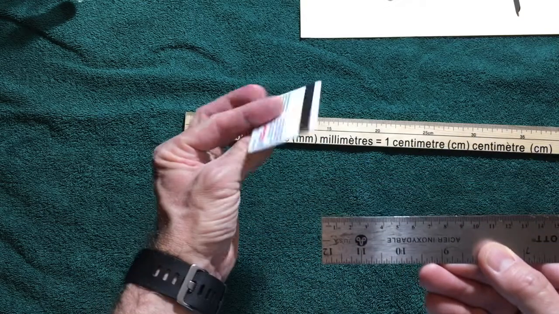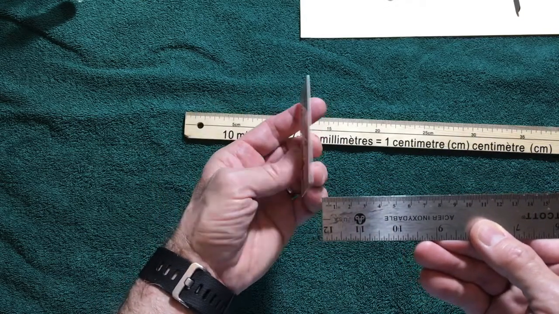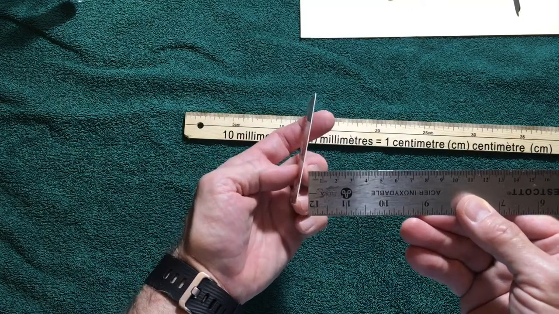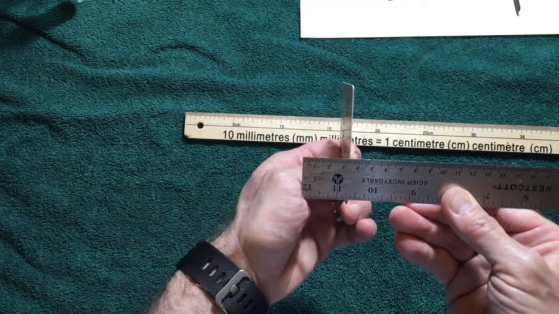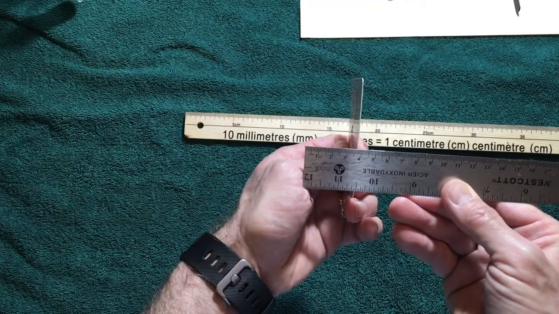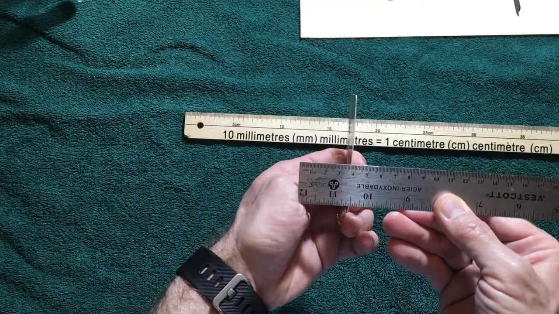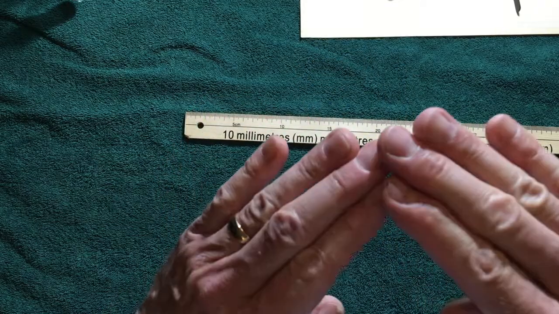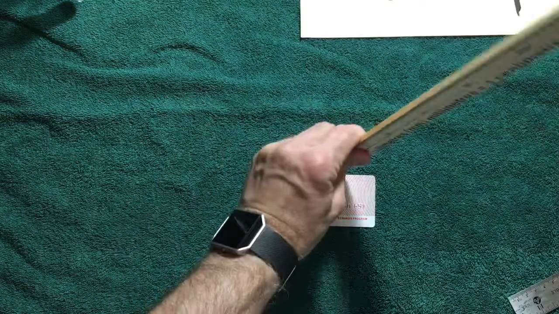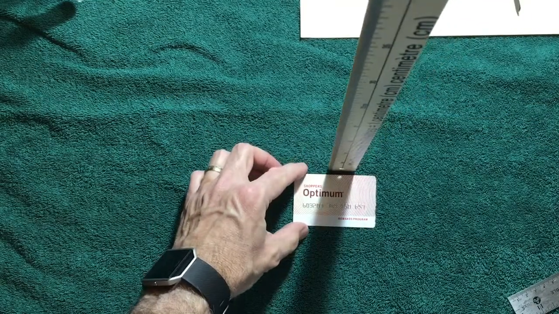Or if you've got a credit card or a points card, the thickness of those cards is about a millimeter. So if I had 1,000 of these and I stacked them up, they would go as high as this meter stick.